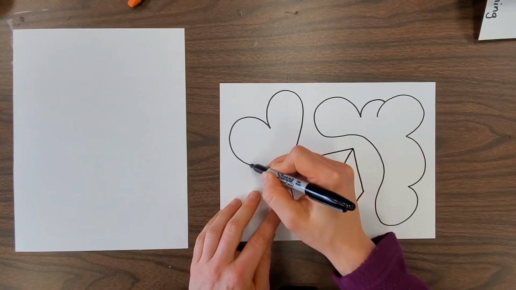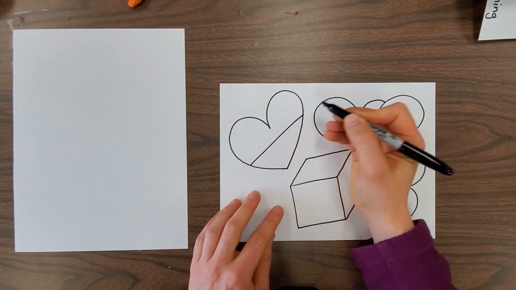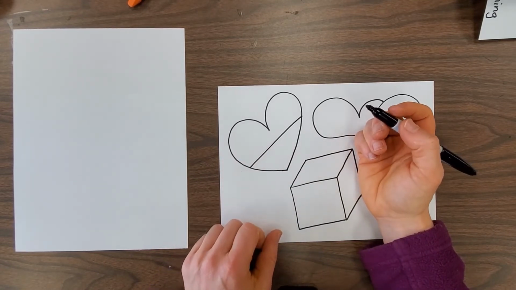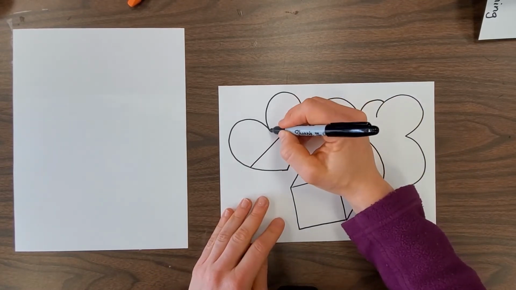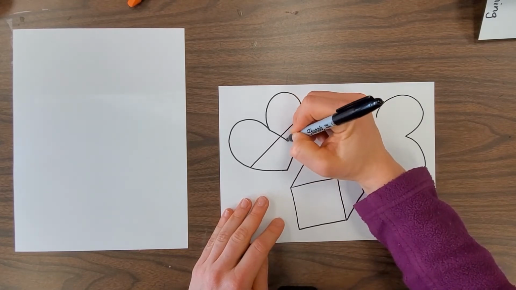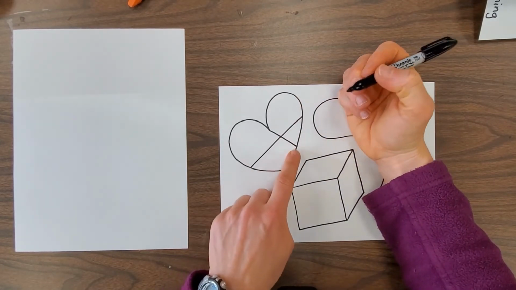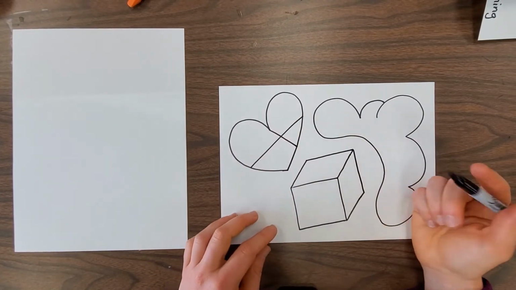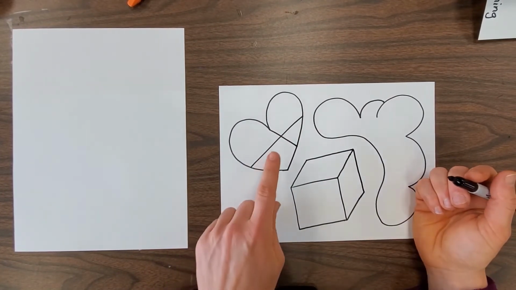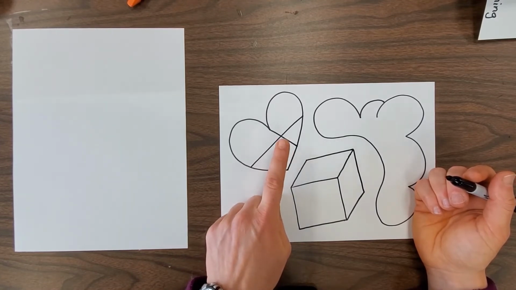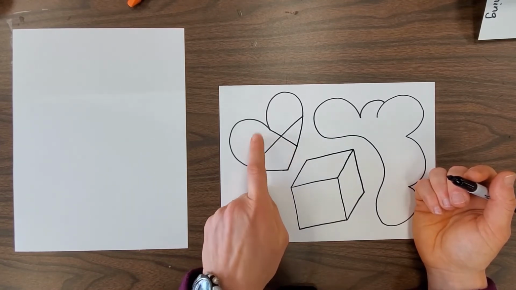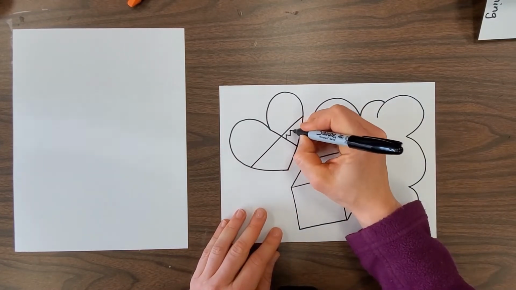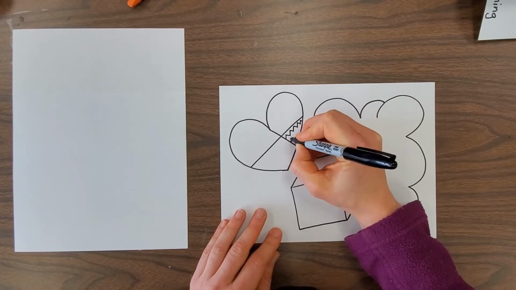I'm going to take my heart and I'm going to draw a line that divides it in half. Now I have 1, 2 spaces. I can draw a line, ooh, maybe right from here, from there to there. Now I have 1, 2, 3, 4 spaces in my heart. I'm going to pick a line pattern, and I'm going to repeat that line pattern in each space, a different line pattern. So maybe for this one, I can repeat a zigzag line.